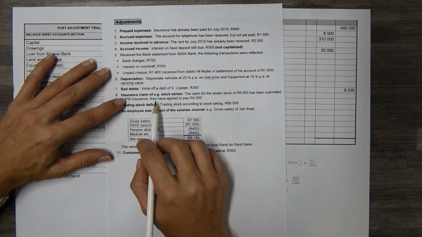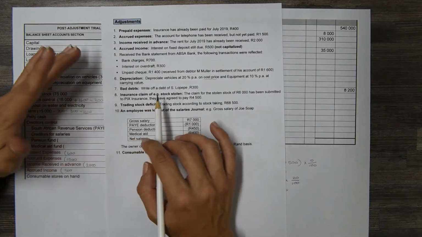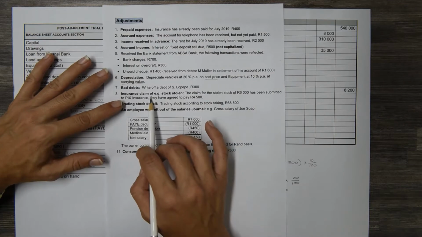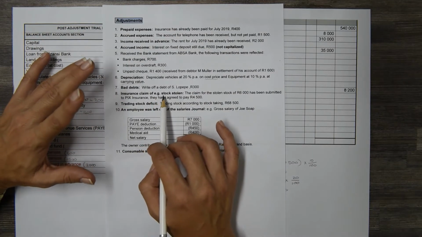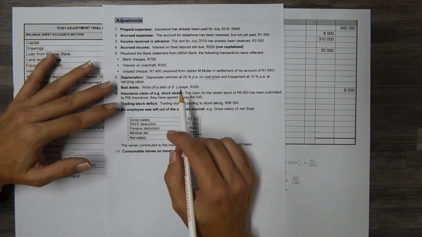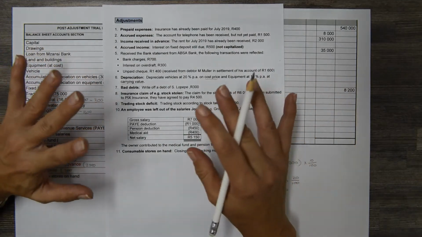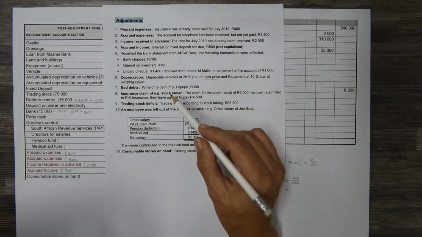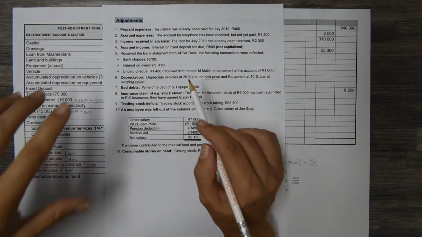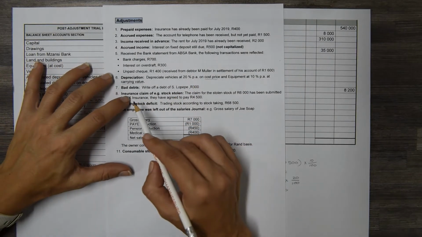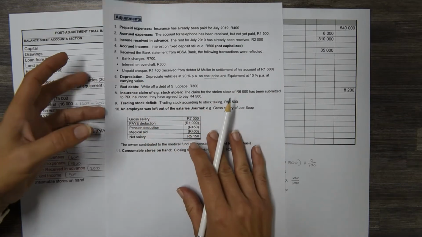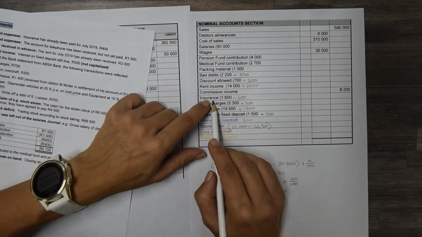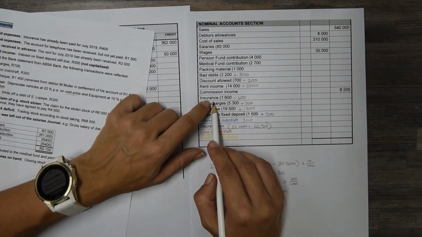The insurance, and then we deal with these as an exception. There's an insurance claim, and it's for maybe stock that was stolen, or there was a fire, or some natural disaster. Now, it's a specific event that took place. And the first thing that you need to remember about this, it does not affect the expense insurance.